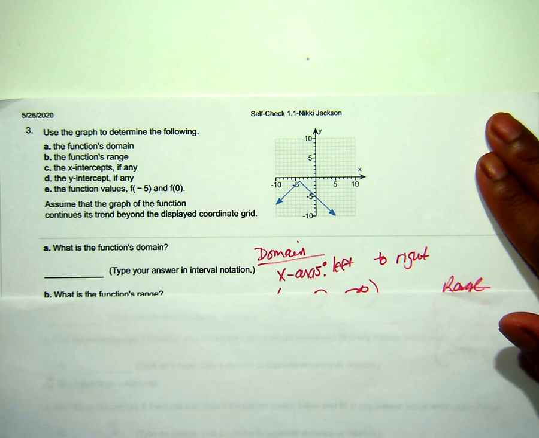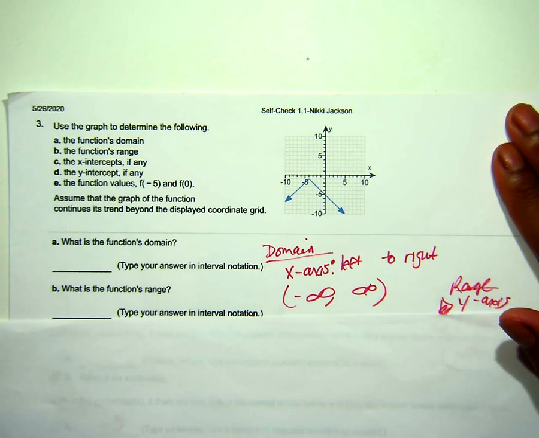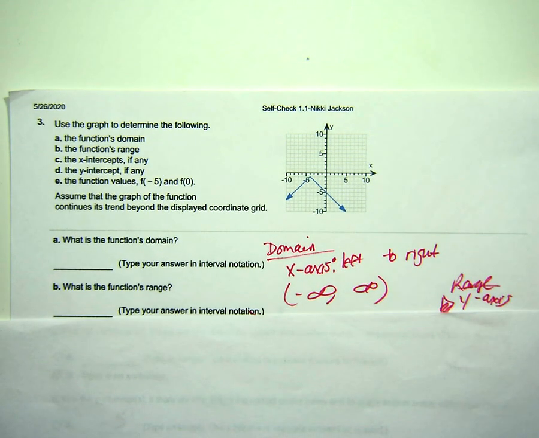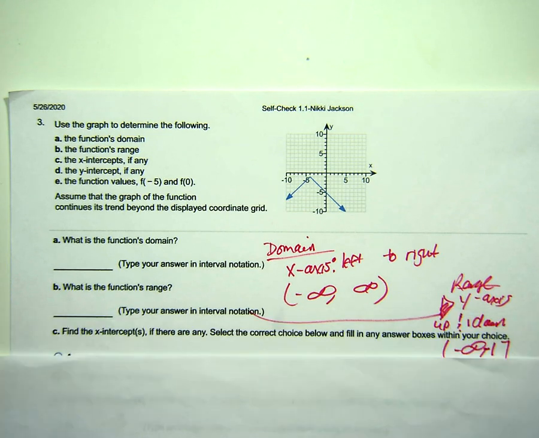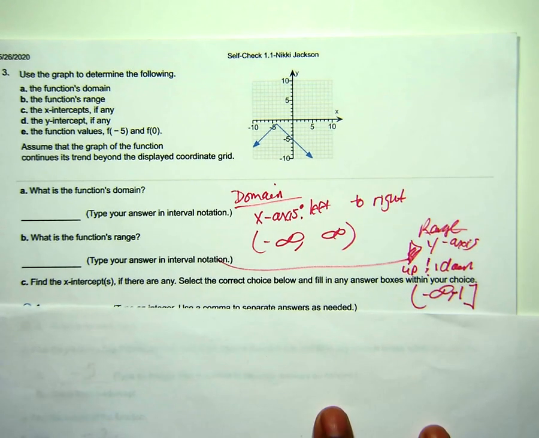Notice how you have your arrows right here, and that means they keep going in opposite directions. Therefore, your domain is going to be -infinity to +infinity because it continuously moves into the left direction, which is going more negative, and into the right direction, which is more positive. Now we have the range. Remember, that's your y-axis. It has a stopping point there.